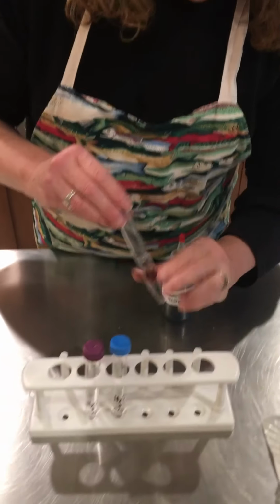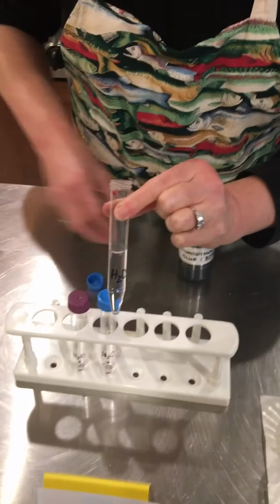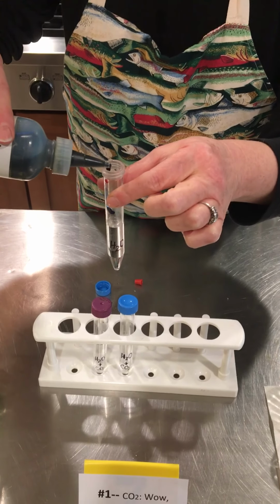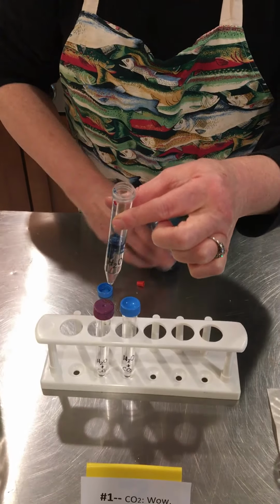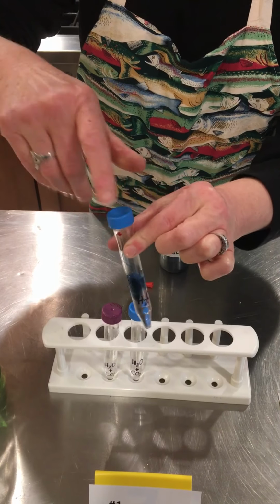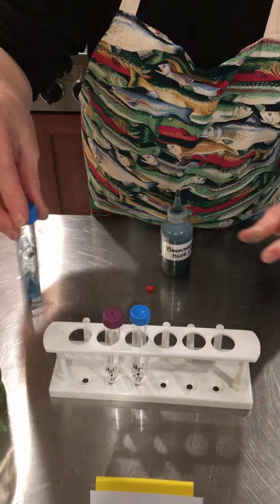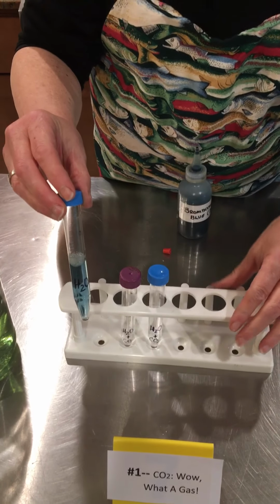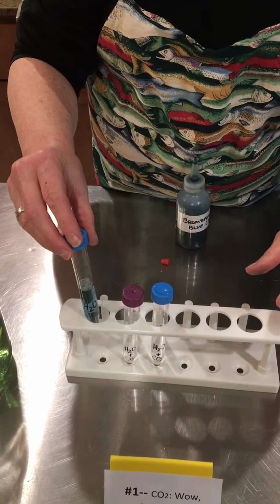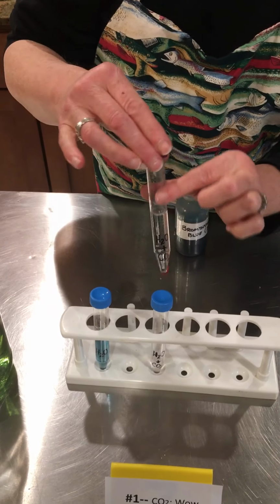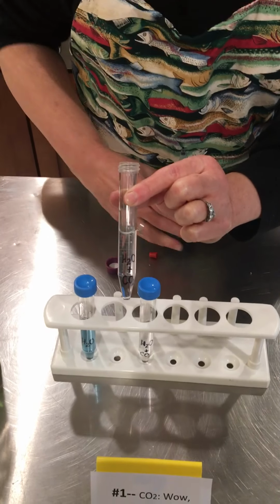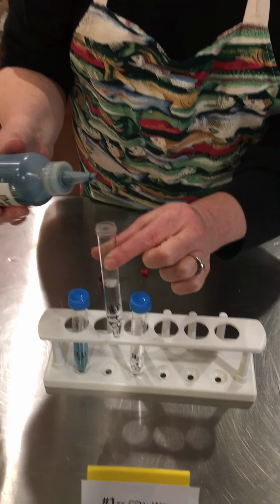So here we've got just the plain water. So this is going to be our control. And let's put just a few drops of BTB in there and mix it up. And that tells us that it's neutral, maybe even just a tiny bit basic, but it's neutral, all right? Now, this is an interesting one, the water and the carbon dioxide. What do you think it's going to do? Let's look.